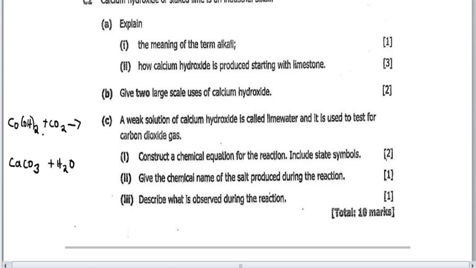So the state symbols are: calcium hydroxide is aqueous, carbon dioxide, you know, is a gas, calcium carbonate is a solid, and water is a liquid. Those are the state symbols, and it is a self-balanced equation.